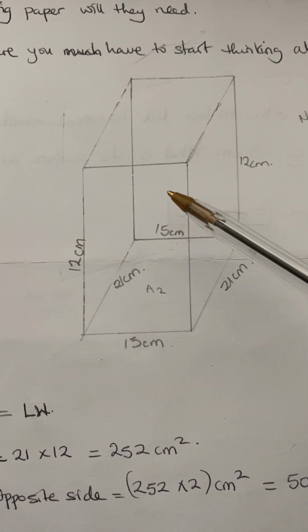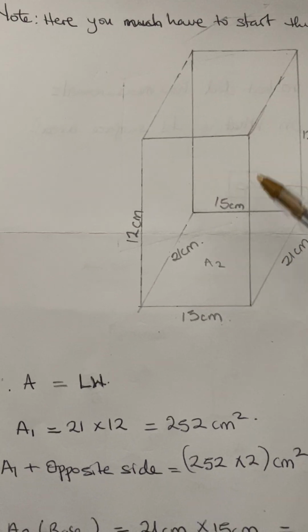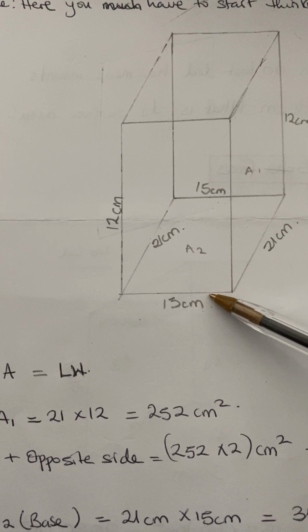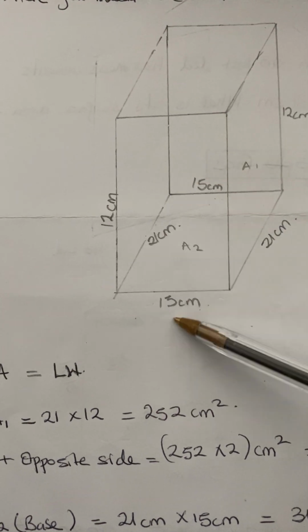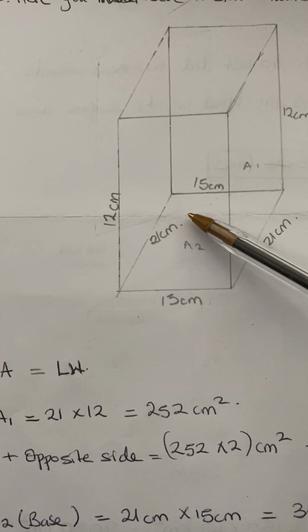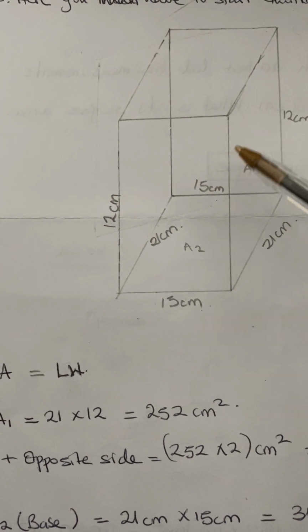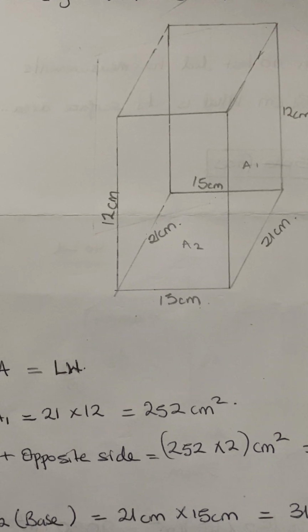Now look at the figure again. The top and the down part will have the same surface area. The front and back will have the same area, and the 2 sides will have the same area.